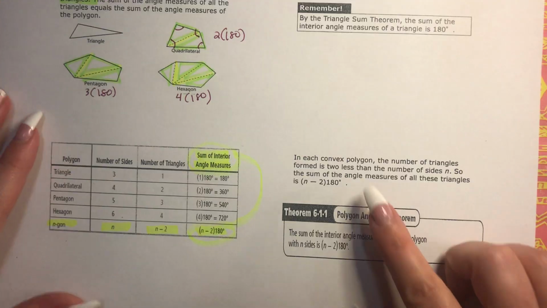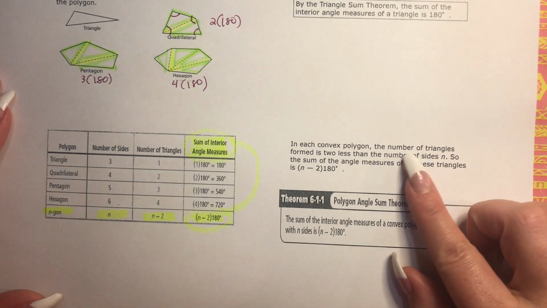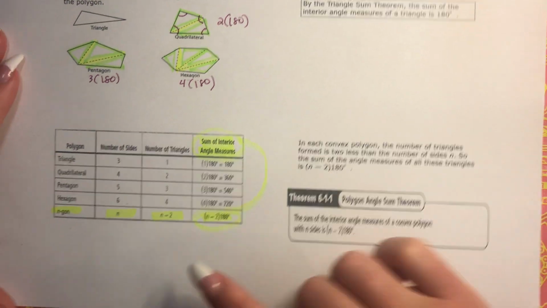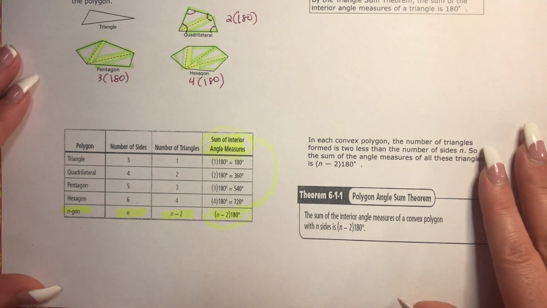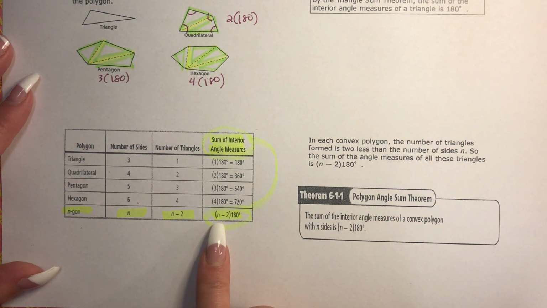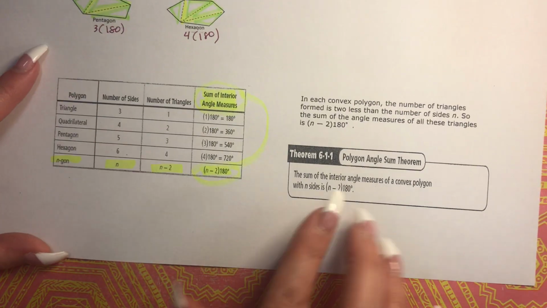And so that's it. In each convex polygon, so not concave, right? In convex, the number of triangles formed is 2 less than the number of sides. That's right here, 2 less than, right? So the sum of the angle measures of these triangles is the quantity n minus 2 multiplied by 180. So this is the formula.